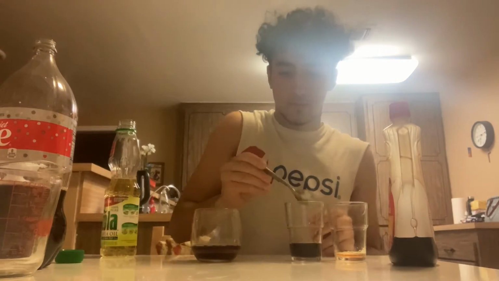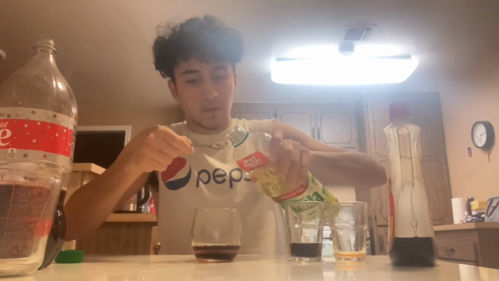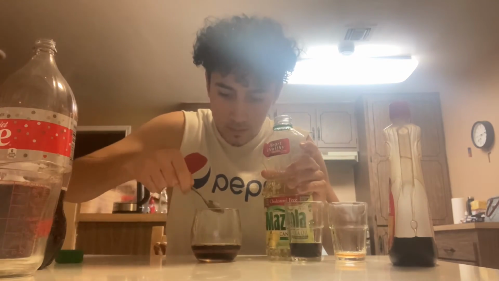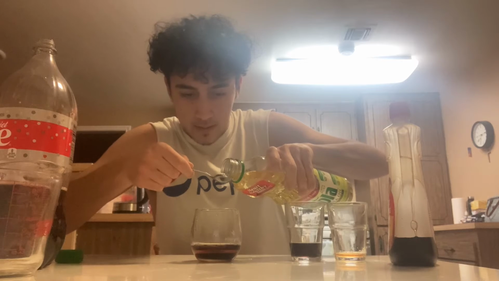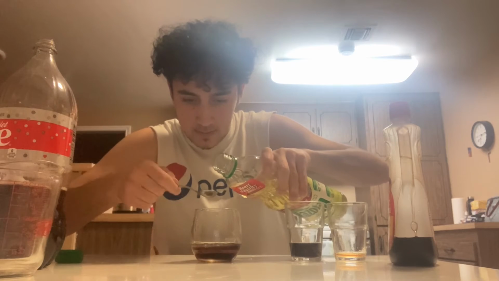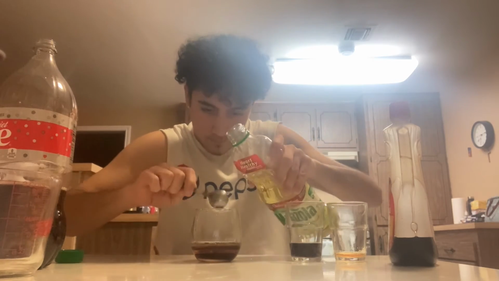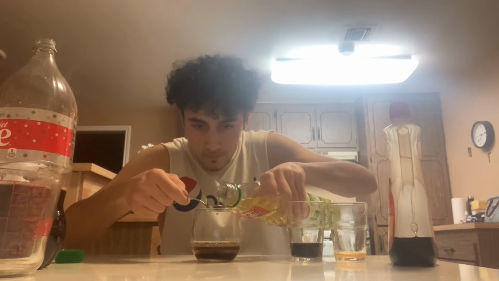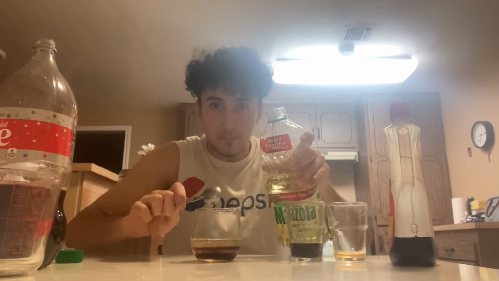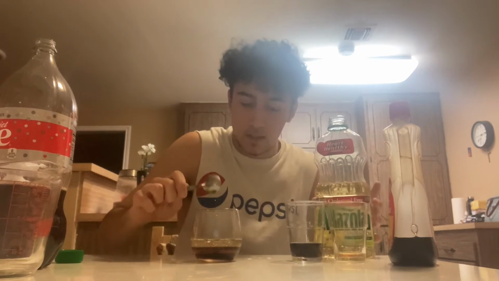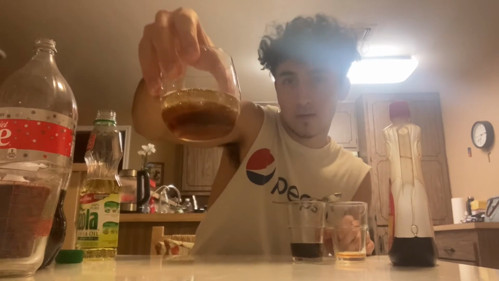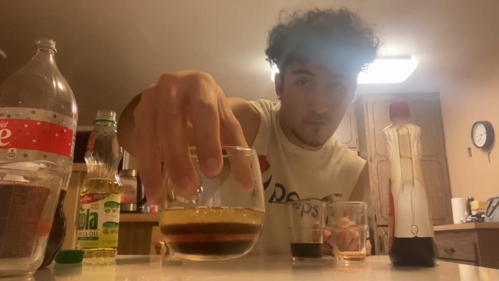real quick on top of the, right here. I'm gonna put quite a bit to make a very clear, distinct separation. All right, so there's a very clear layer. The layering is actually better than I thought it was gonna be. Look at that. So you can clearly see 4.